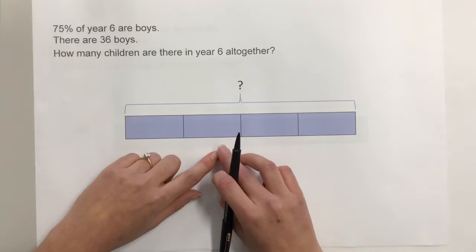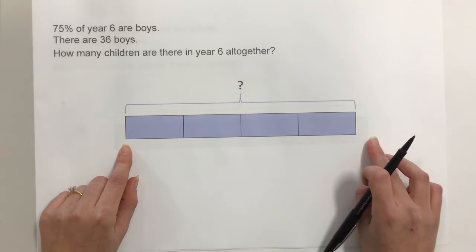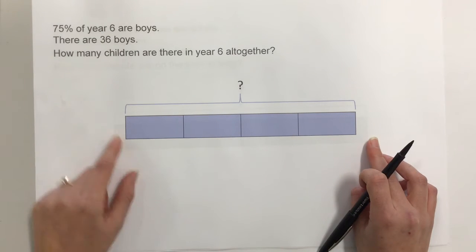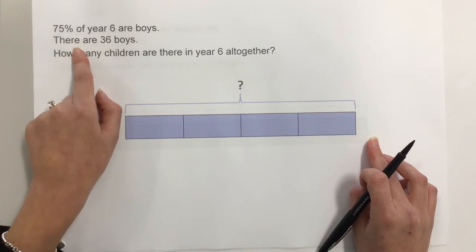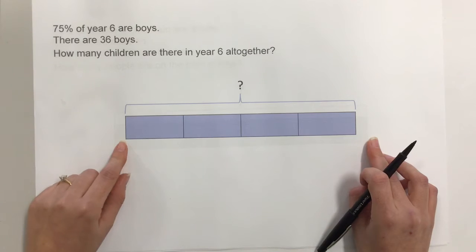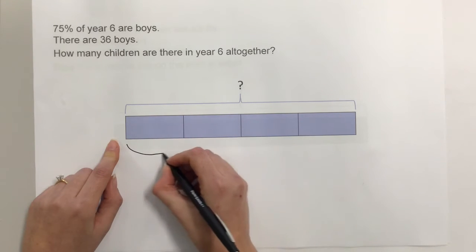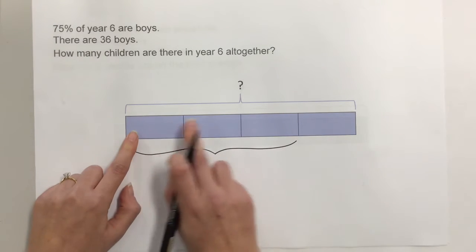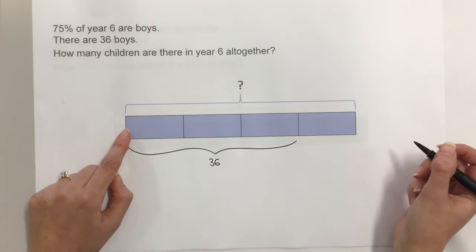So again, my bar is here, and as I already know that 3/4 of my total is 36, because 3/4 are boys and there are 36 boys, I can label on this bar model that 1, 2, 3/4 is 36.